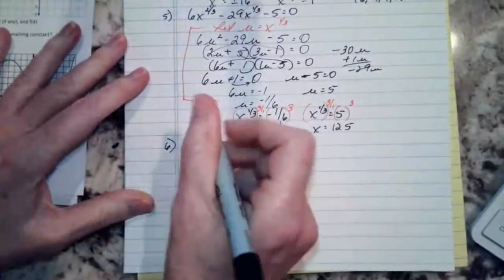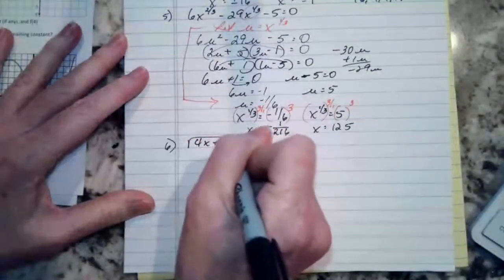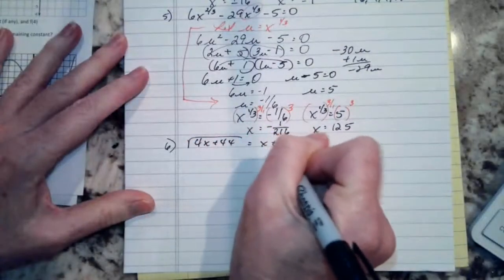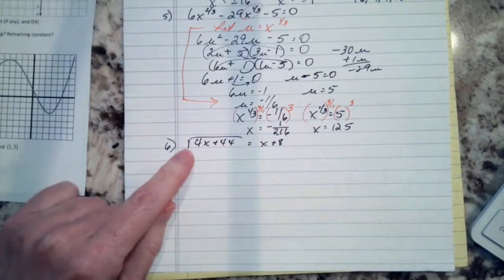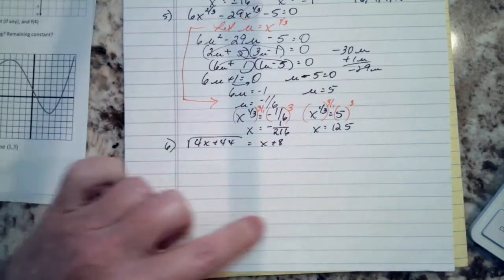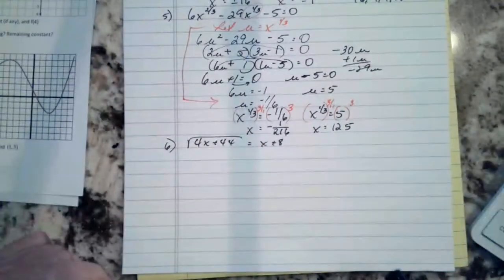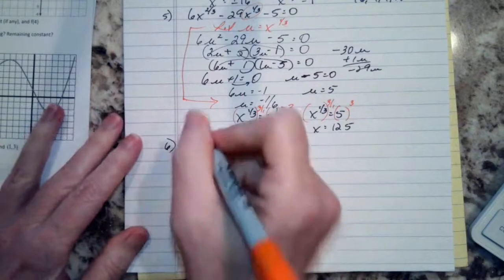Okay, let's look at number 6. It says solve the radical equation. So that tells me I've got an equation. Sure enough, I've got an equation. Tells me I've got a radical in it. There's the radical. And if I want to solve it, I need to get x equals, like we've been doing on all these problems. Okay, so I've got to get rid of that radical.